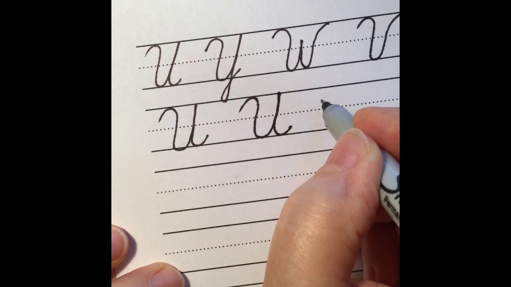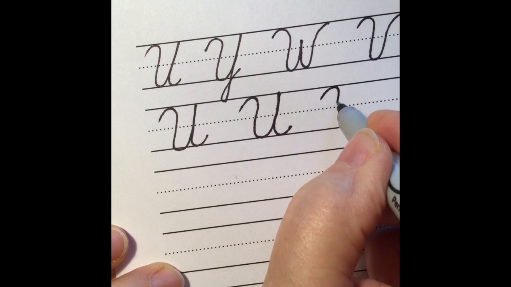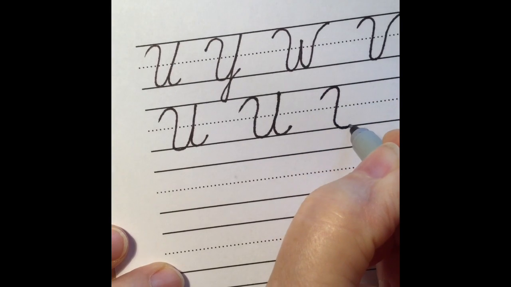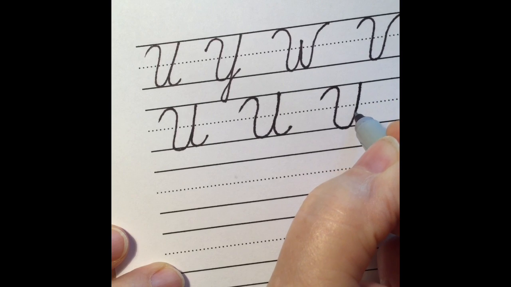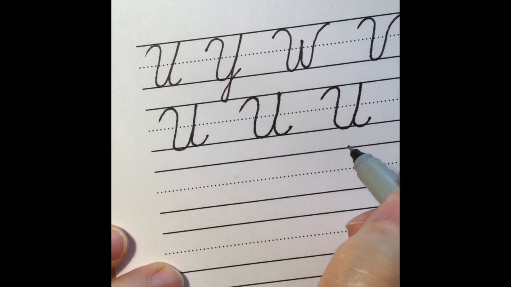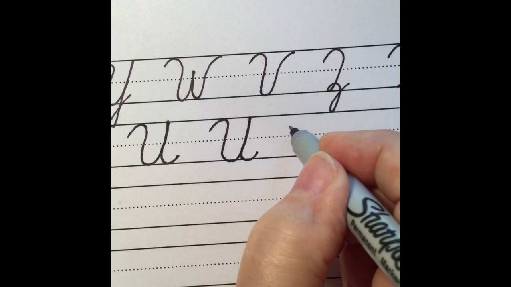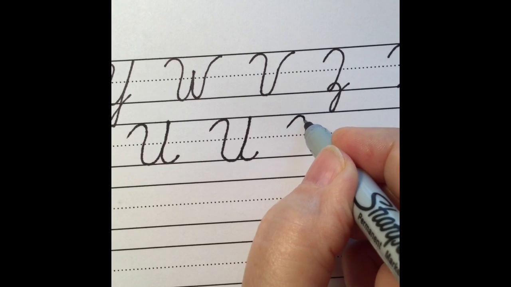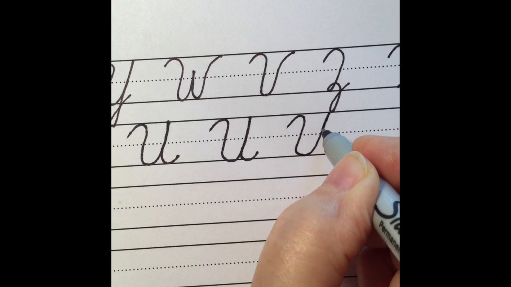So we have the overcurve between the midline and the headline, a slant down to an undercurve that goes all the way to the headline, a slant down to the baseline in an undercurve. That is our capital U. We do want to not make our capital U too wide. It's a little bit narrower than we might expect it to be.